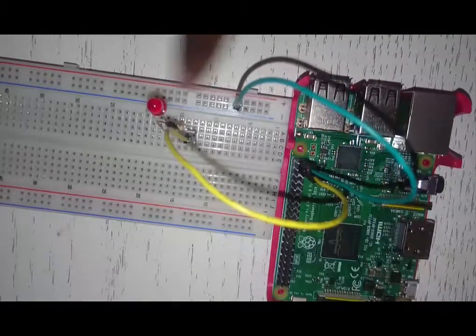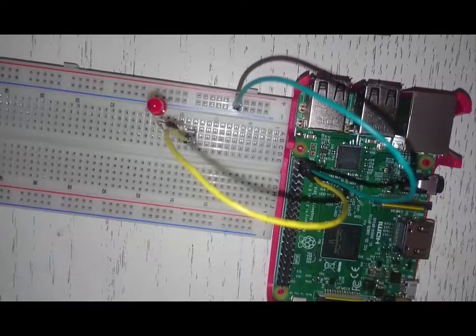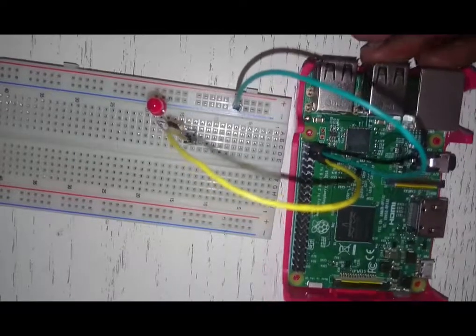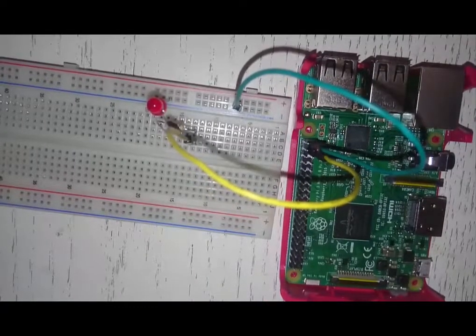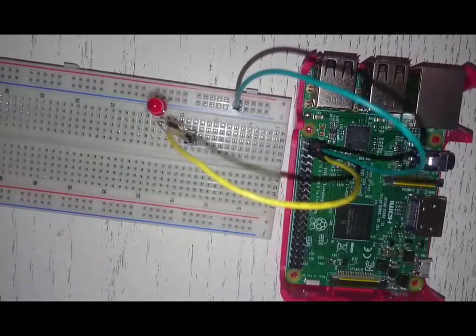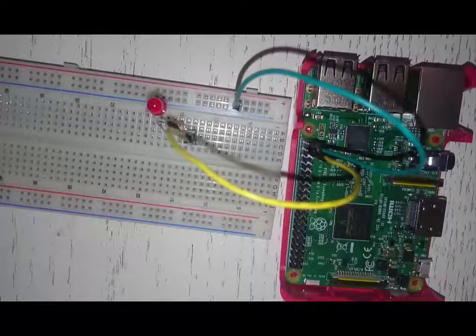Since this line is on the same potential, we actually have the shorter leg of the LED connected to ground. So now our setup is ready for us to download the application and start blinking an LED. I think now it's time to head over to the computer and start showing some code.